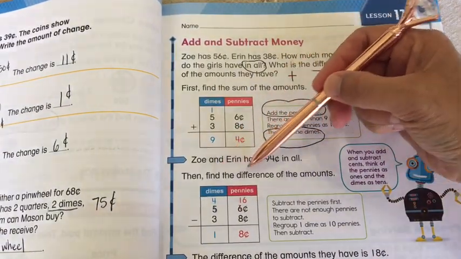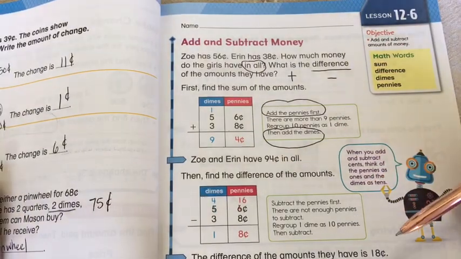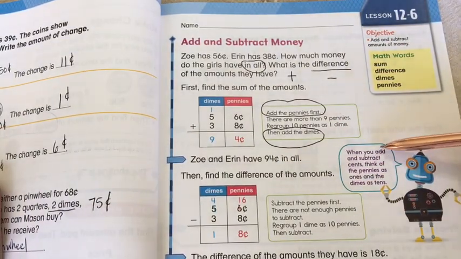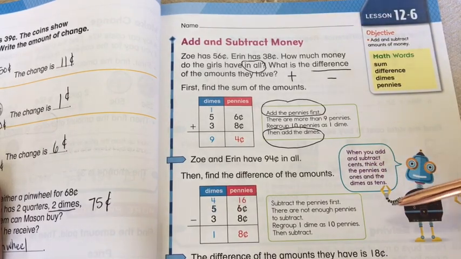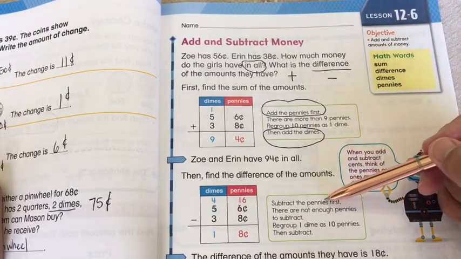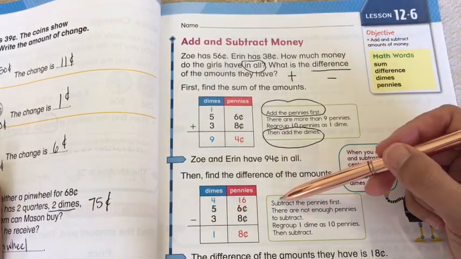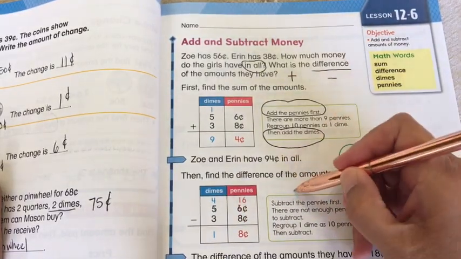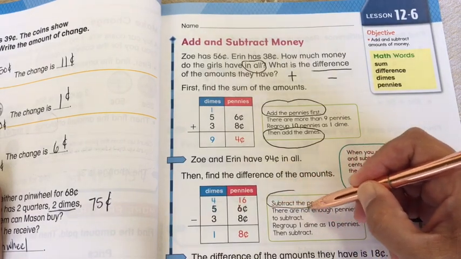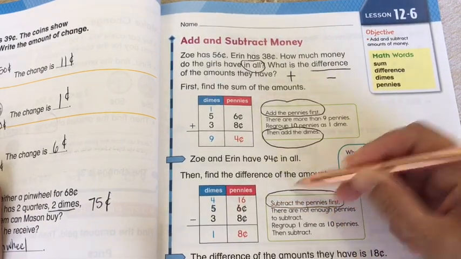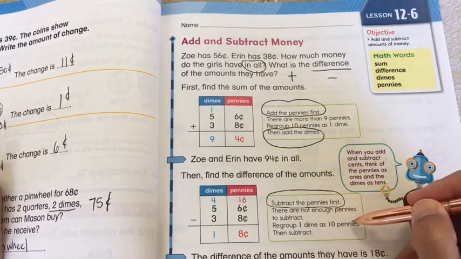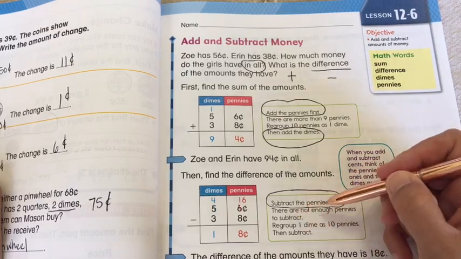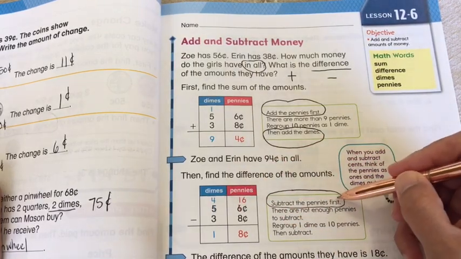Then, find the difference of the amounts. Difference means subtract. And here, once again, is what we just talked about. It says when you add and subtract cents, think of the pennies as ones and the dimes as tens. Okay, we knew that now. Now let's look at the instructions before we actually begin. It says subtract the pennies first. All right, that would be the same as saying subtract the ones place first. And then you would subtract the dimes after. It looks like there'll be some regrouping. Let's just stick with this first.